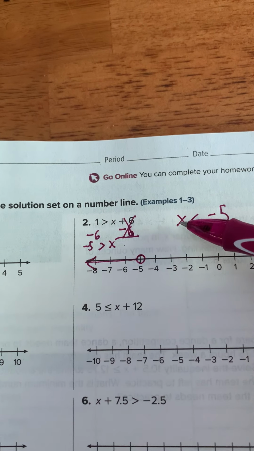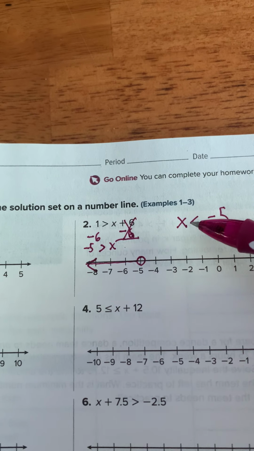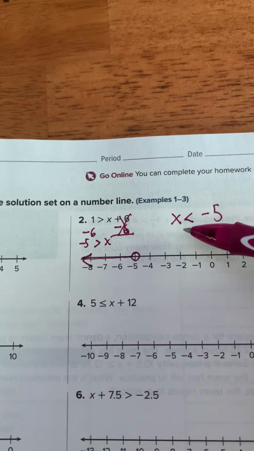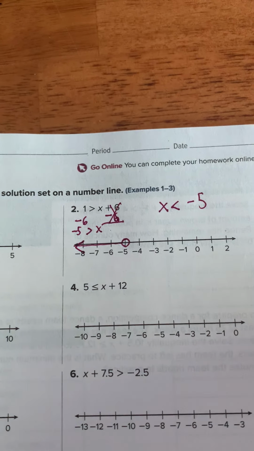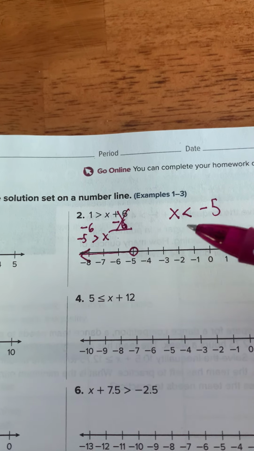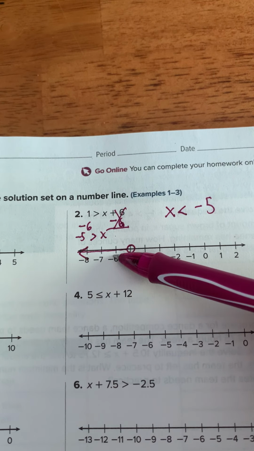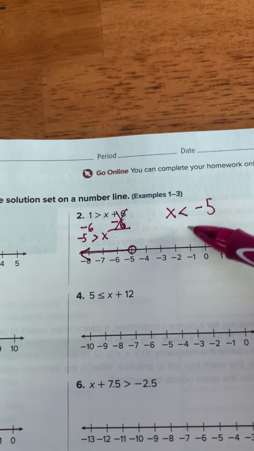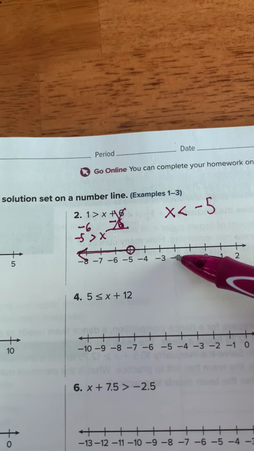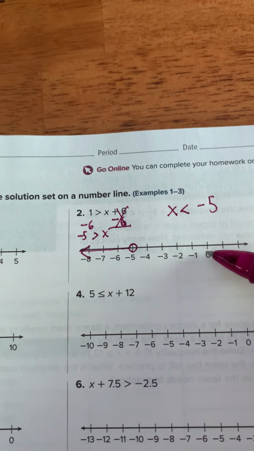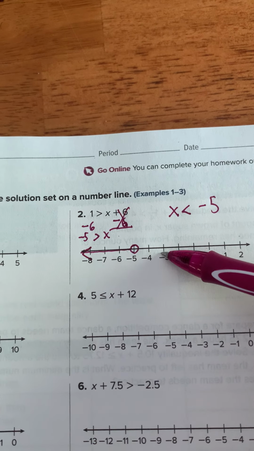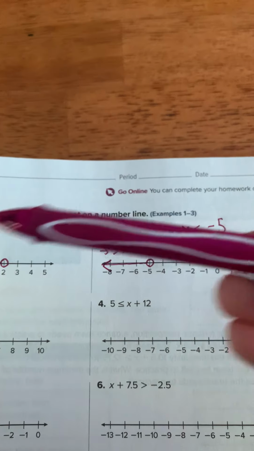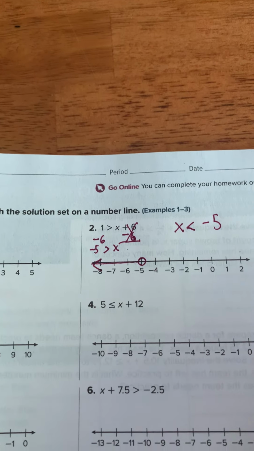Because if you read it, X is less than negative 5. That means whatever number you want to fill in has to be smaller, less than negative 5. Can't include negative 5 because there's no equal to sign under there. But it could be negative 6 because that's less than negative 5. It could be negative 7 because that's less than negative 5. Negative 2 is greater than negative 5 because it's closer to the 0. Same with negative 3 and negative 4, okay? If it's less than, remember your number gets greater negative, okay?